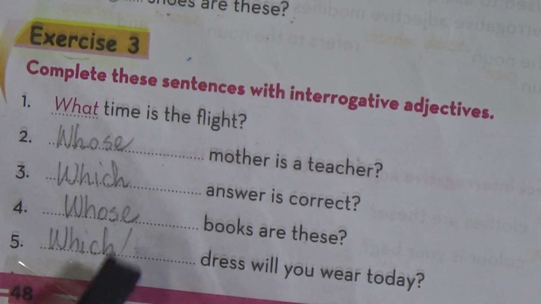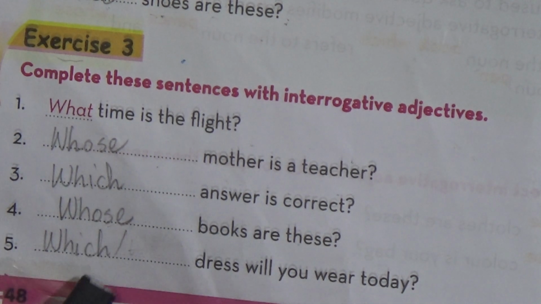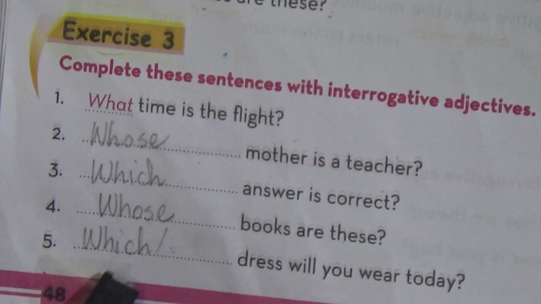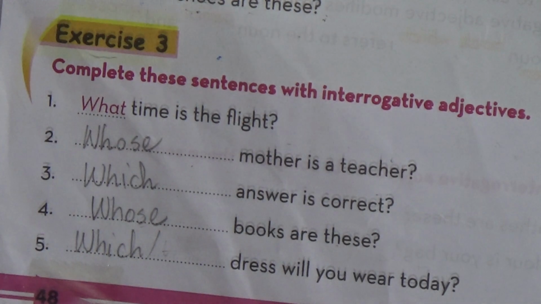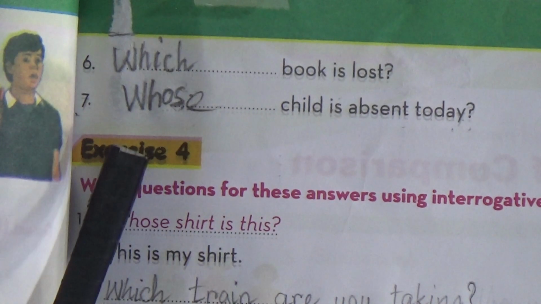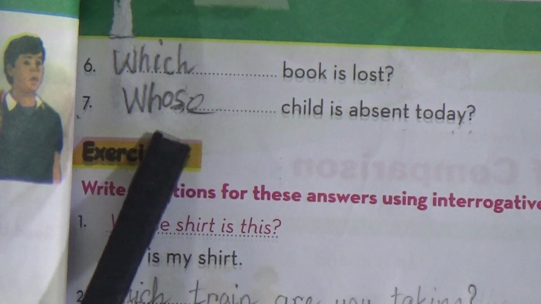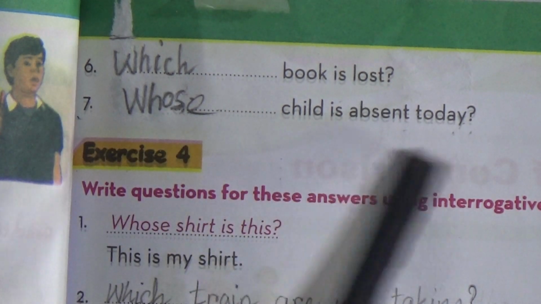Okay, then number 5, dash dress will you wear today? Here you have to write which dress will you wear today? Okay, to make a meaningful sentence here you have to write which dress will you wear today. Okay, then now look here, number 6. Dash book is lost. Here you have to write which book is lost. Then last one, number 7. Dash child is absent today. Here you have to write whose child is absent today?